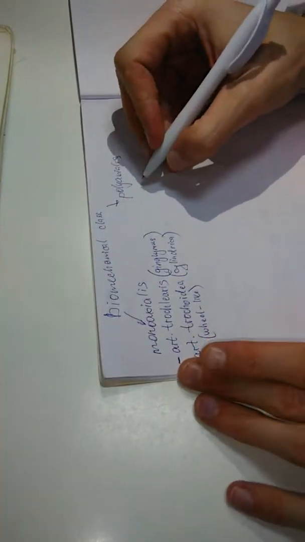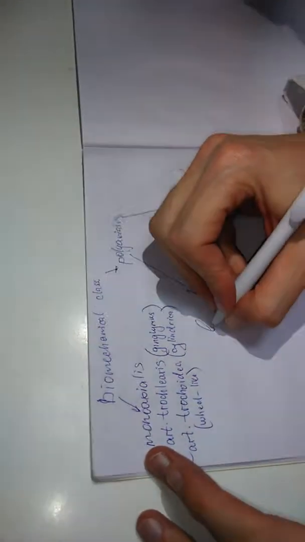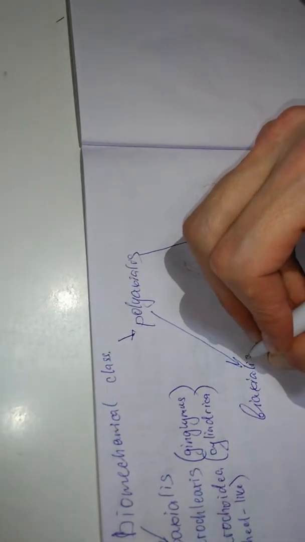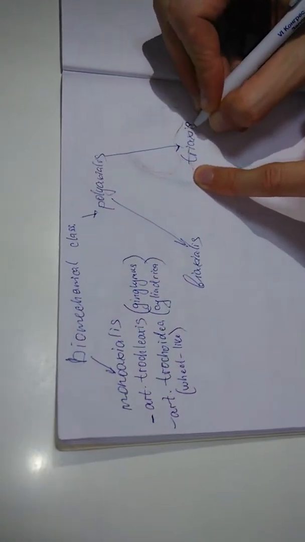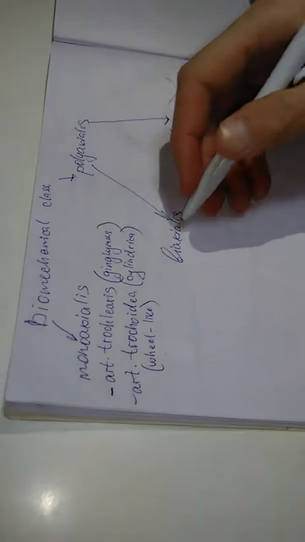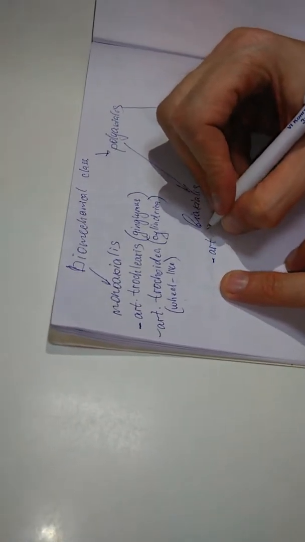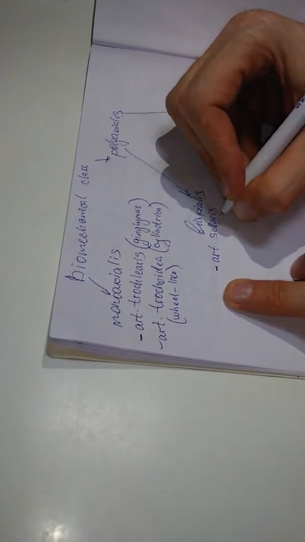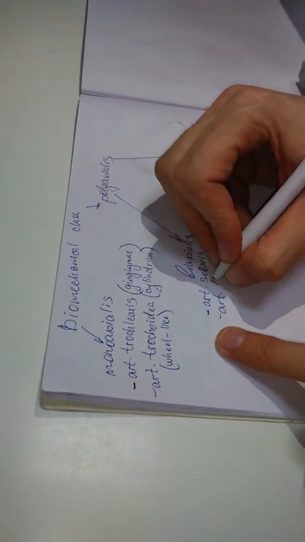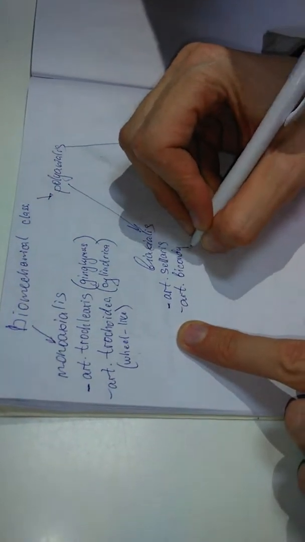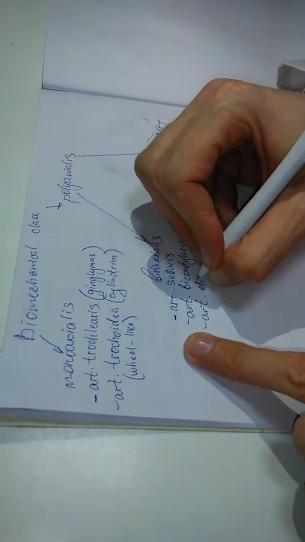Articulatio polyaxialis. We can see articulatio biaxialis and articulatio triaxialis. Articulatio biaxialis, subsets: articulatio sellaris, the saddle joint, articulatio bicondylaris, and articulatio ellipsoidea.